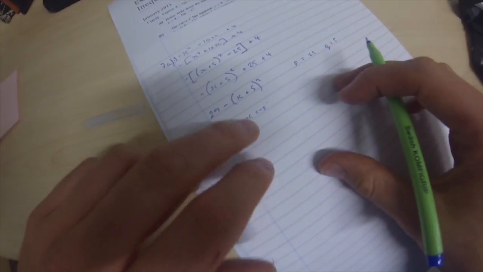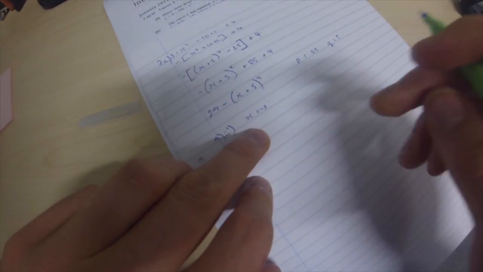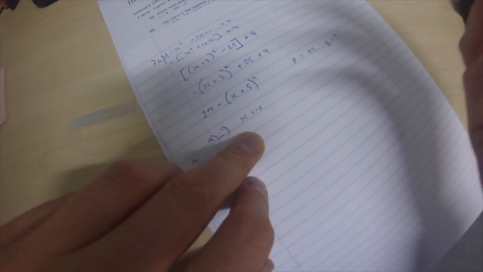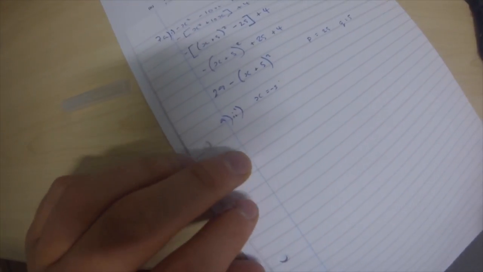Yeah. Now it needs to be x equals. Yeah. Because otherwise it's not a line. If I just write minus 5, I'm going to get no marks here.